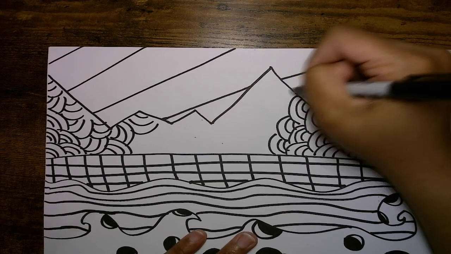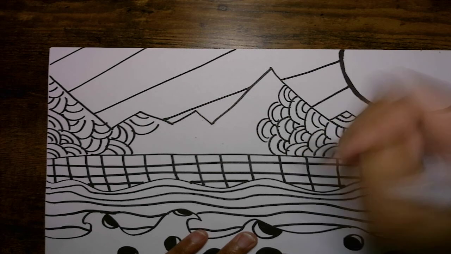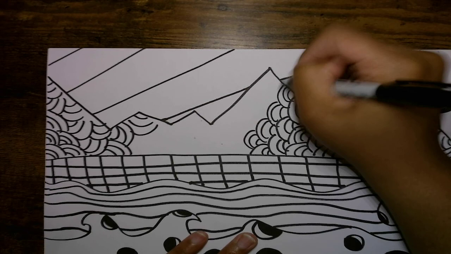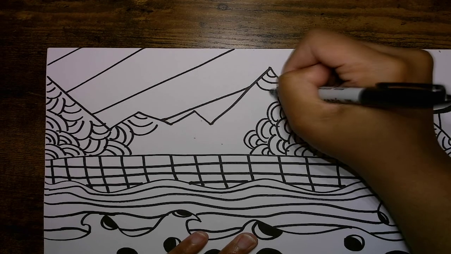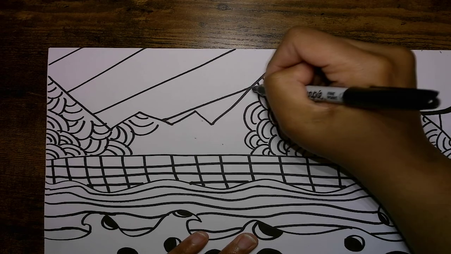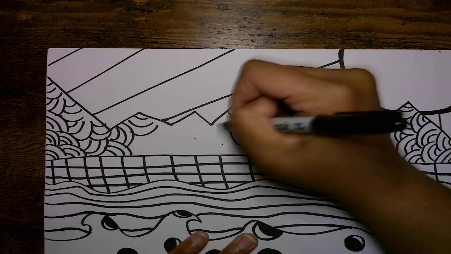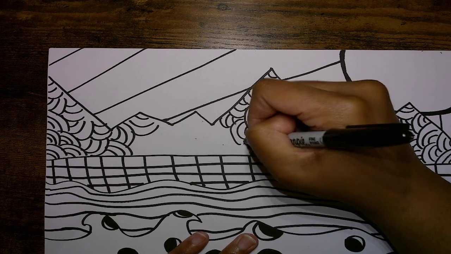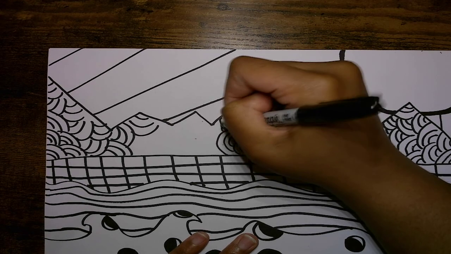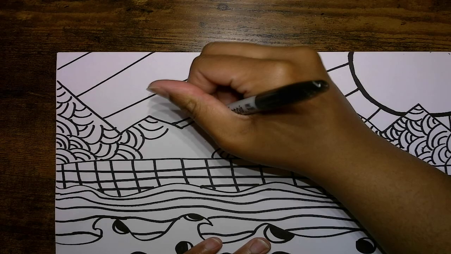As you can see, I'm almost closing in. I'm pretty much just trying to find each corner and creating these half circles. They kind of remind me of clouds, but instead of clouds, it's a mountain. And once I color this all in, it'll look so much better.